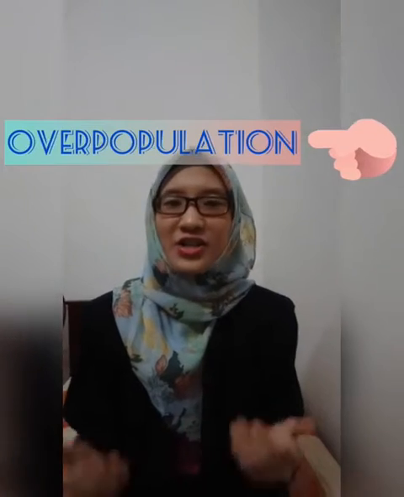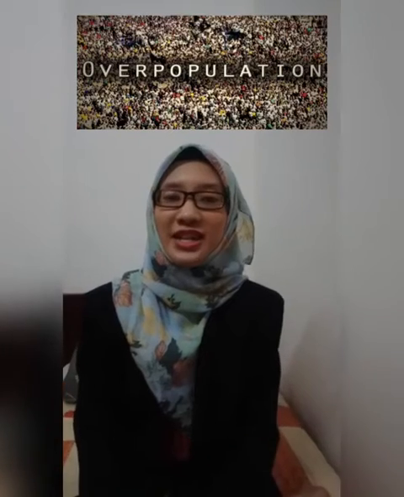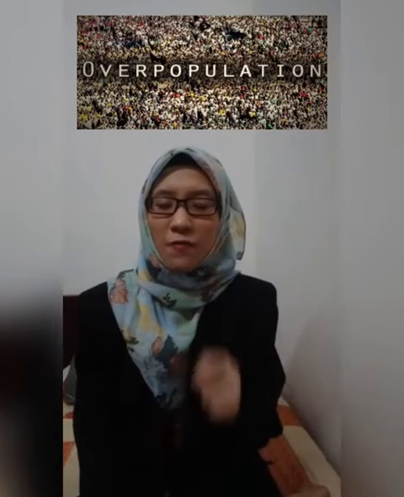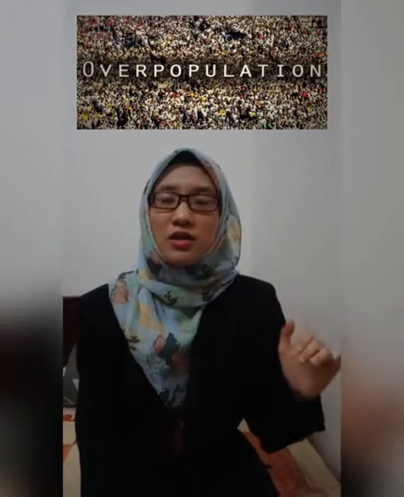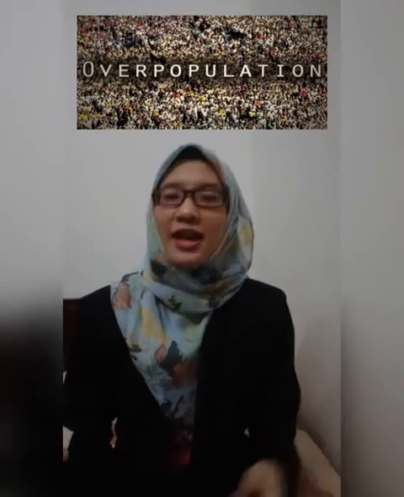Overpopulation requires more land to establish housing and settlements. Automatically, it needs roads and highways for transport and communication facilities. With overpopulation, there is an increase in global needs, thus leading to expansion and deforestation.